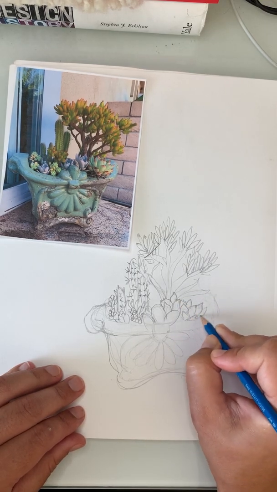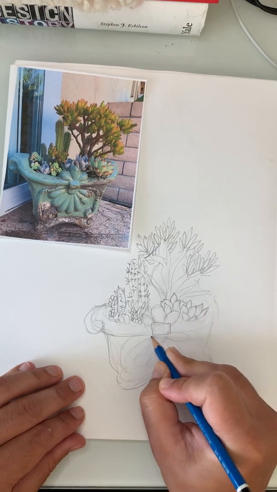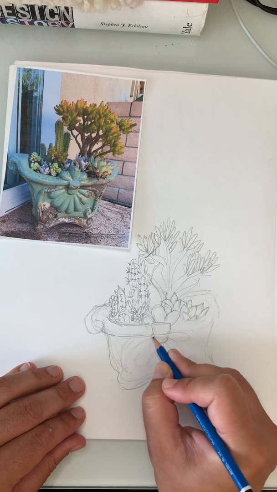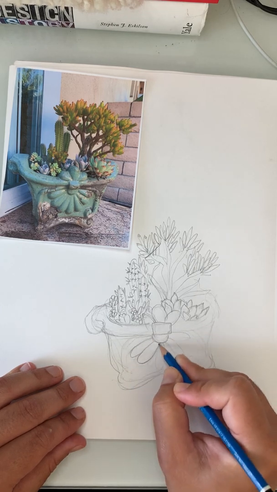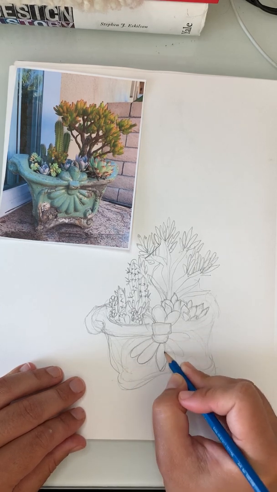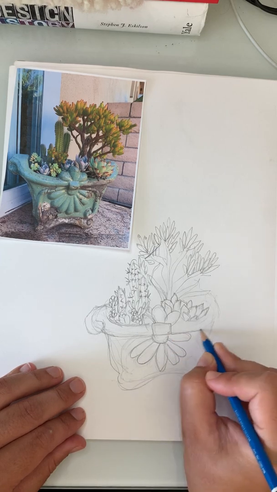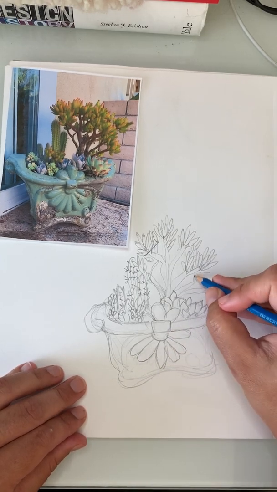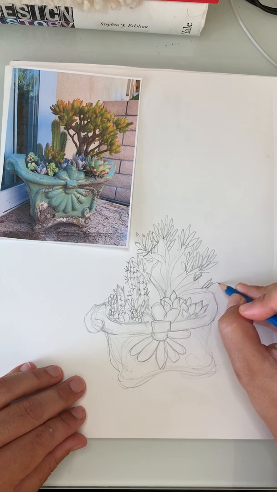Just kind of get a little bit cleaner because I didn't go so dark in the beginning. I'm still going to keep it pretty scratchy and sketchy. I love the sketch look. Some people might not like it, but personally I like the rawness of it.